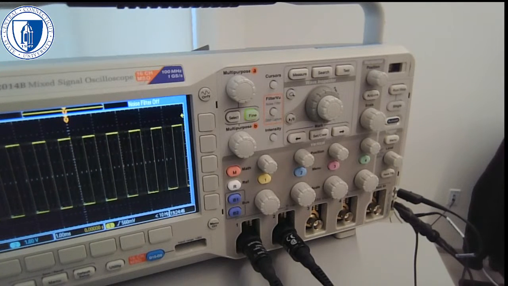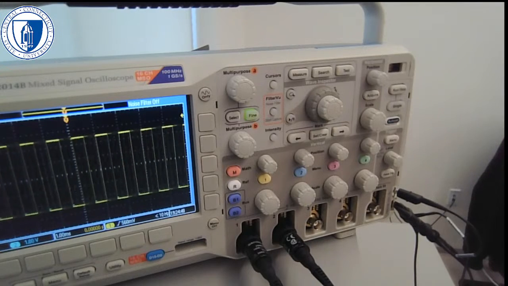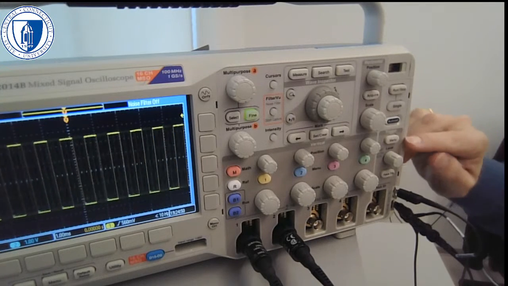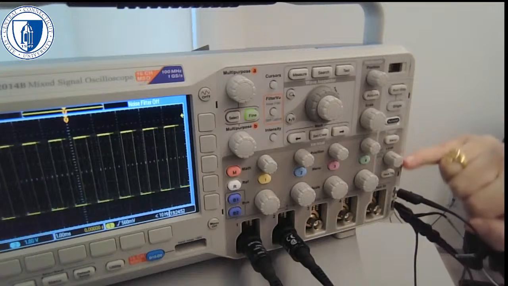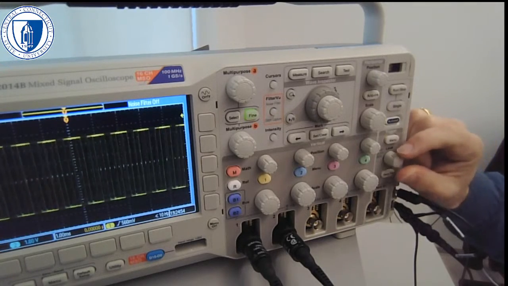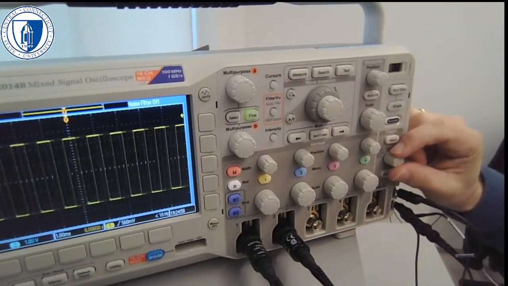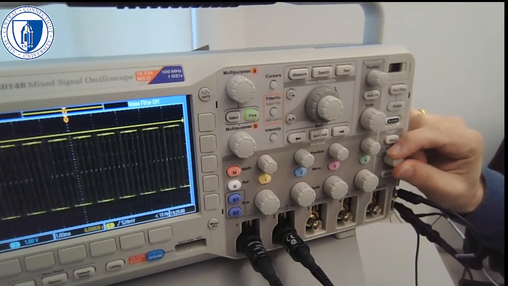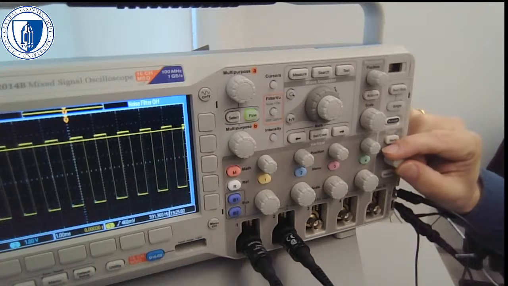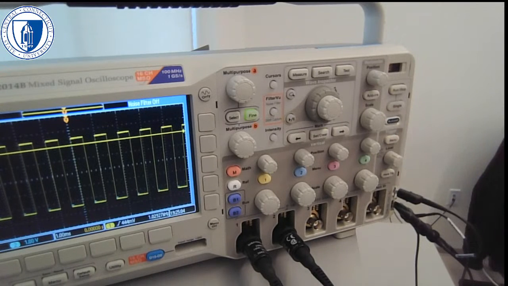So what I have to do is, this panel here is called the trigger. The only one you probably need to play with is the knob, and I need to bring the trigger level down so that it's triggering in the right place.